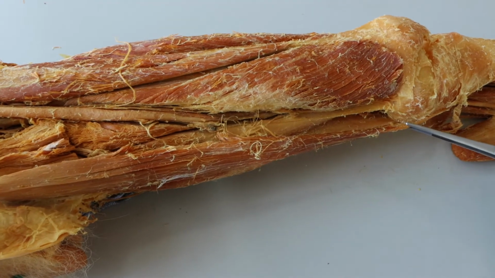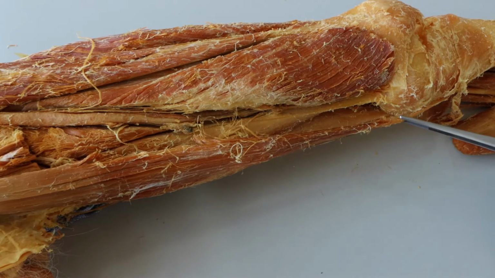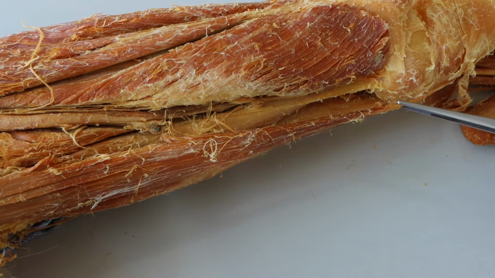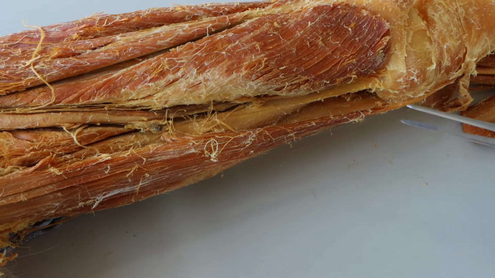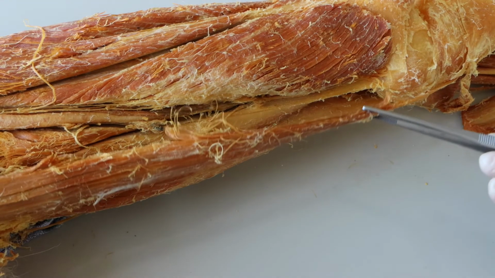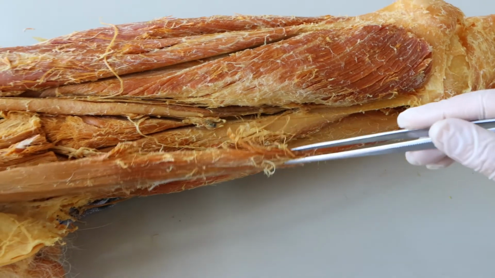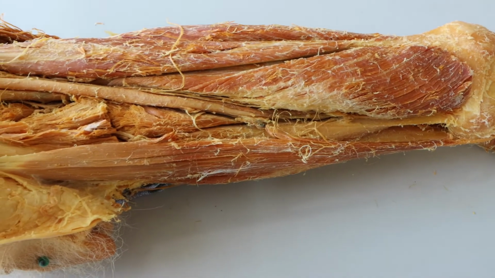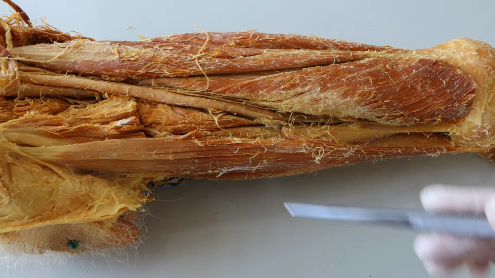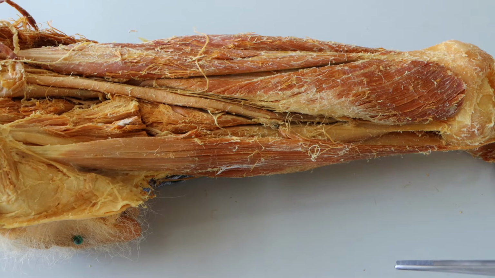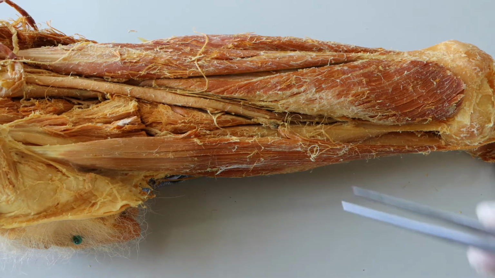Once more, the three muscles inserted to the pes anserinus major are the sartorius, the semitendinosus, and now the gracilis muscle. The function of the gracilis, as we mentioned, is adduction at the hip joint, and at the knee joint it makes flexion and internal rotation.